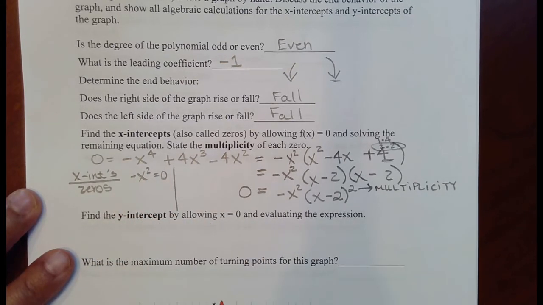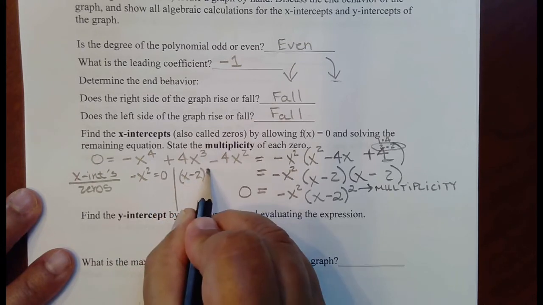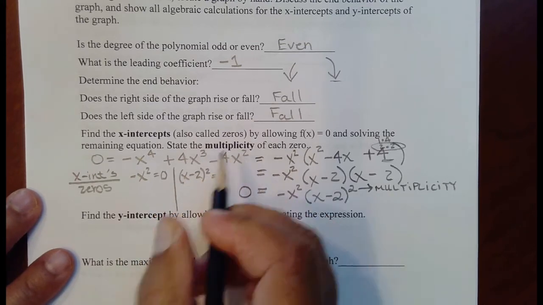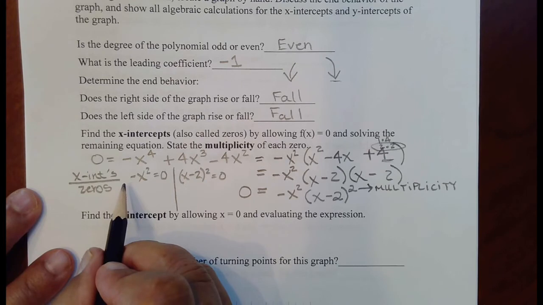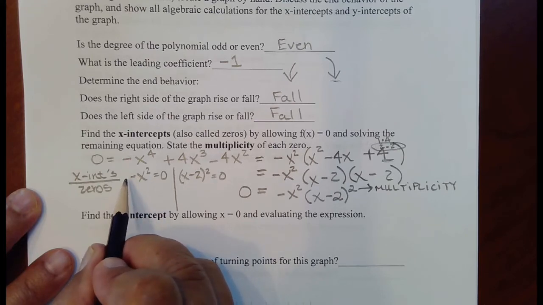Or you can go through steps. You could say divide by -1, divide by -1. At that point, you would have x squared equal to 0. You could take the square root, take the square root, you'd still get the same answer. So this is one of your x-intercepts. Remember, this came from over here. The multiplicity was even.